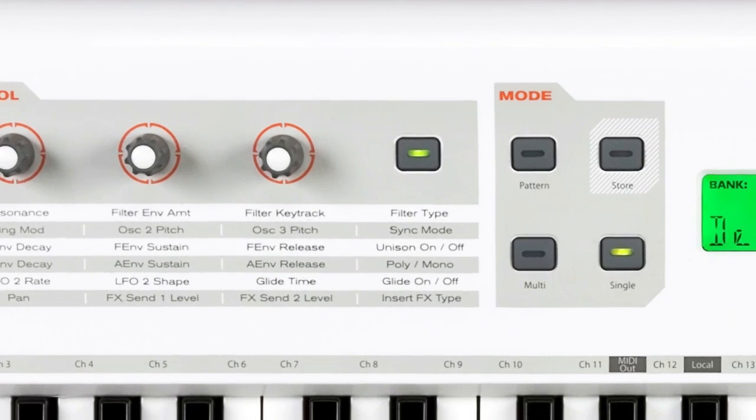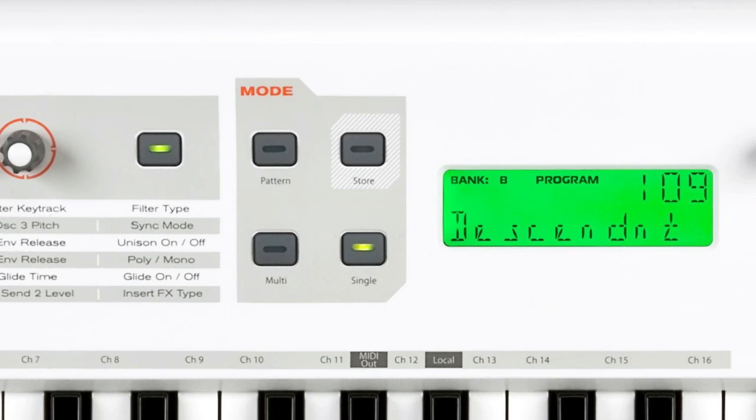Coming along to our right a bit more, then you've got mode. So we've got pattern mode, we've got multi-mode and single mode. That's the different playing modes for the keyboard. So if you're in single mode, it'll play just a single part. If you're in multi-mode, then it'll play one of 4 parts, which if we come a little further right here to the multi-control, you'll see you've got part 1, 2, 3 and 4. And so if you're using multi-parts, that's where that would come in.